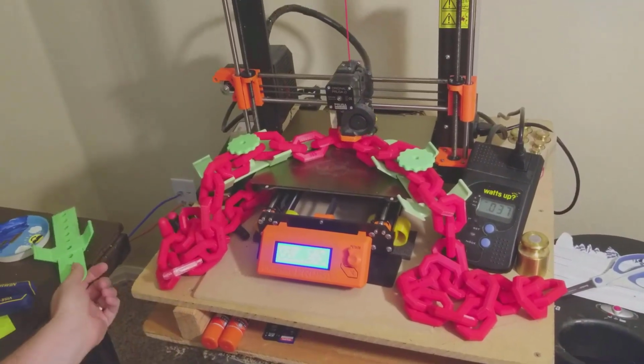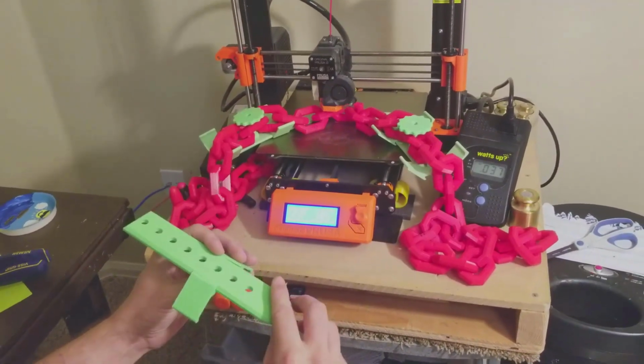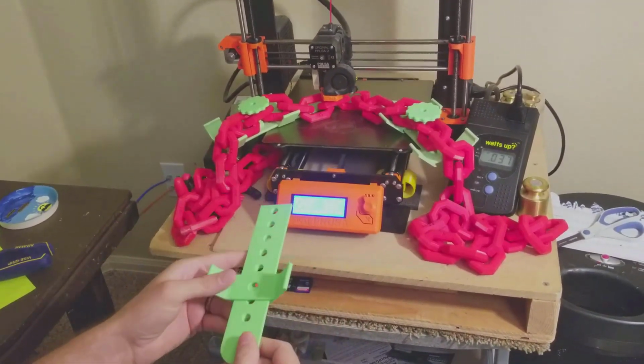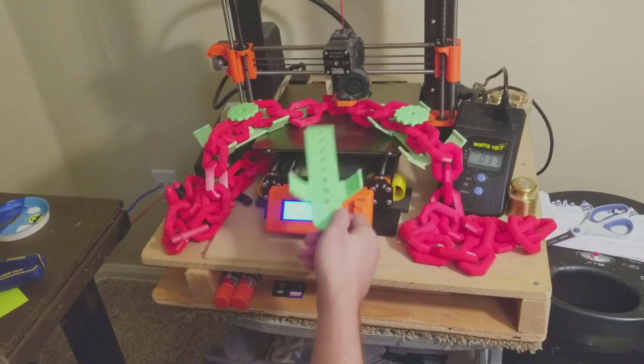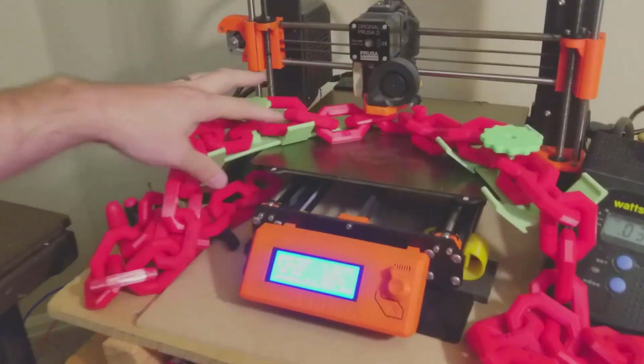One thing to note, though, is this is printed in PLA, and here's another one I printed. It's nice and straight, but over time, since the bed gets a little hot, you can see this is kind of melted. So it's bending down.